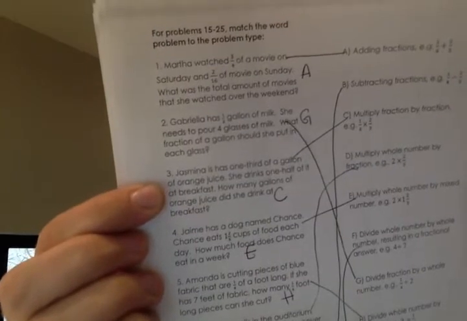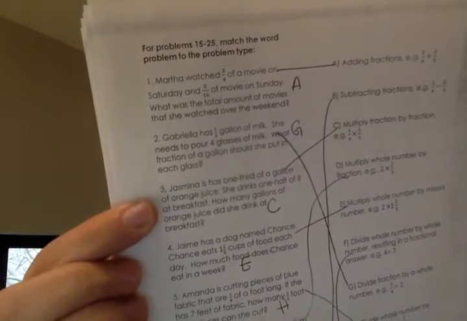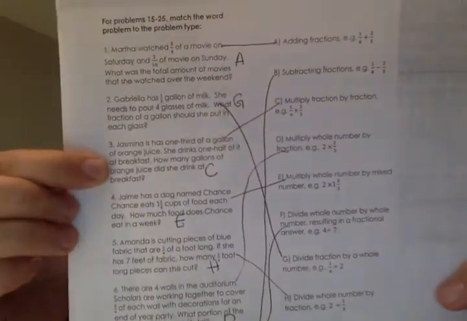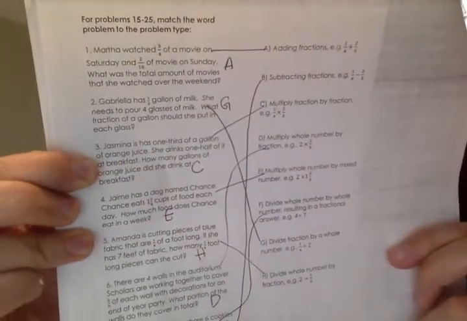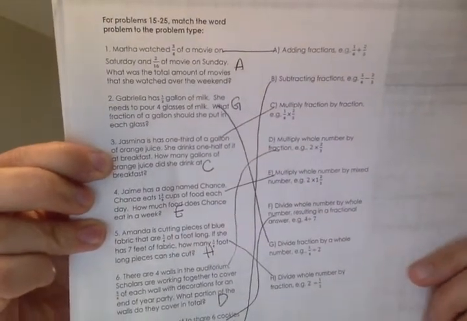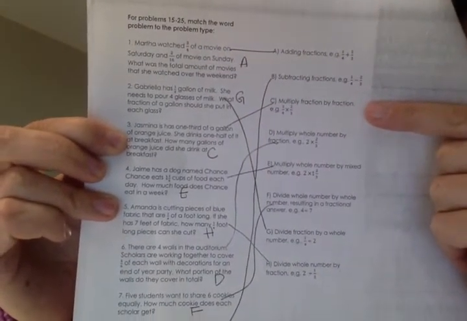And then we'll do one more together. Number 3. Jasmina has 1/3 of a gallon of orange juice. She drinks 1/2 of it at breakfast. How many gallons of orange juice did she drink at breakfast? So she starts with 1/3. And then she just drinks half of what she has. So she's not drinking half of the whole gallon, she's just drinking half of the third. That's multiplying a fraction by a fraction because we're taking a part of a part. That is option C, multiply a fraction by a fraction.